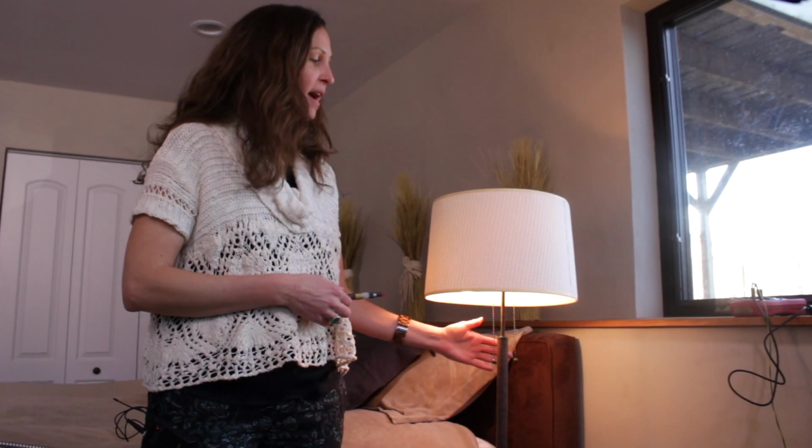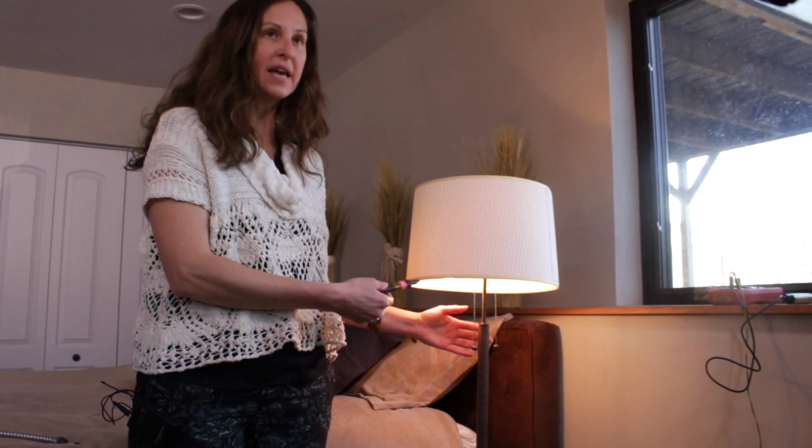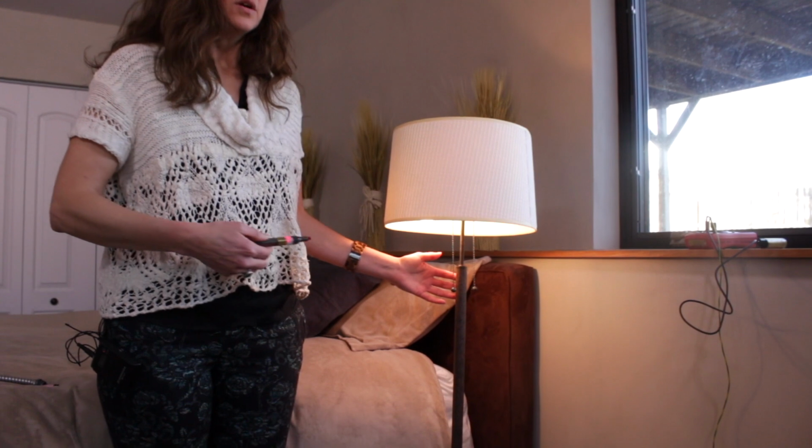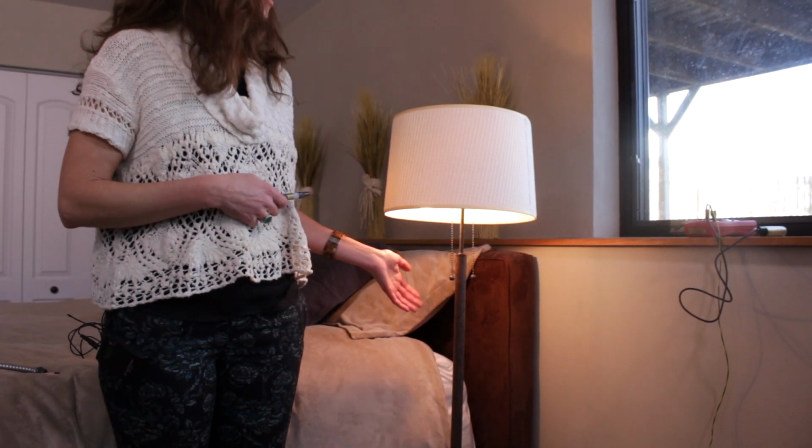So as you can see, I have a lamp on here and I have a voltage sensor which demonstrates that there are electric fields emanating from the lamp. And when I turn the lamp off, those electric fields are still there. So in order to maximize the benefits of sleeping at night and your body's ability to repair, you would need to turn off the circuit breakers in your bedroom in order to mitigate the electric fields that are present.